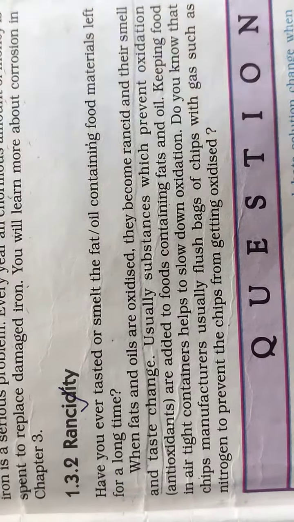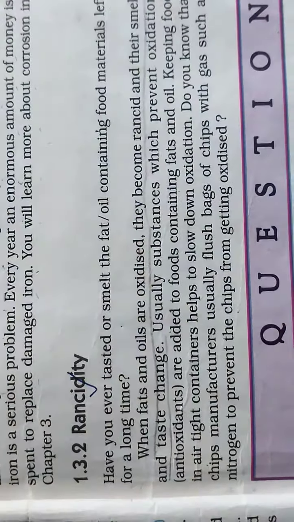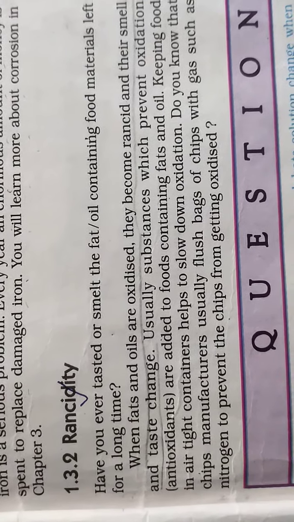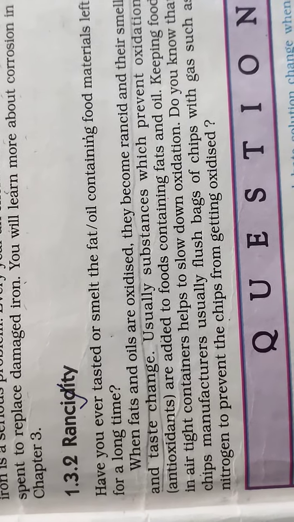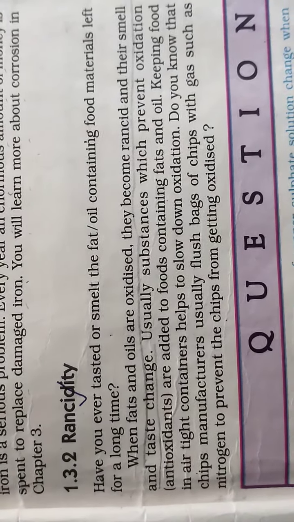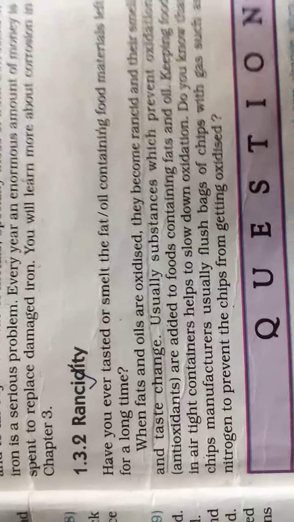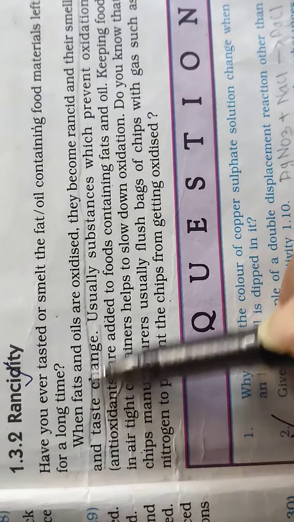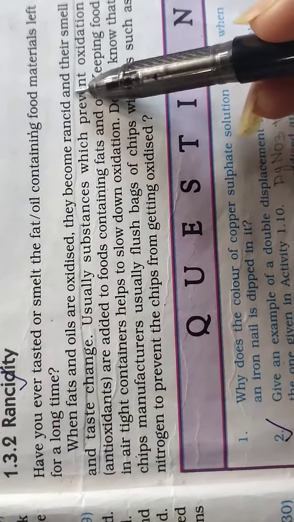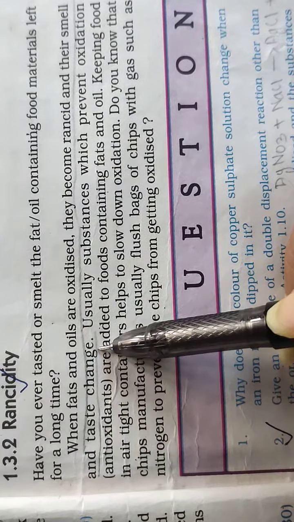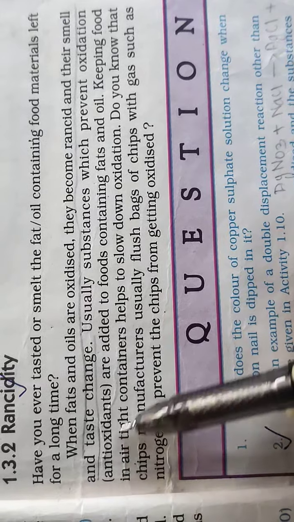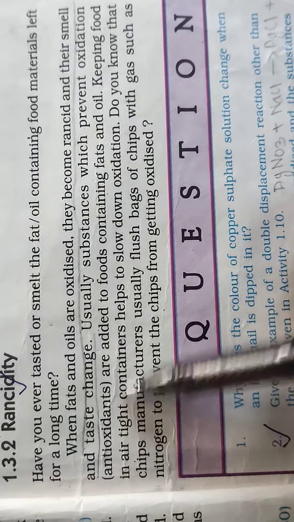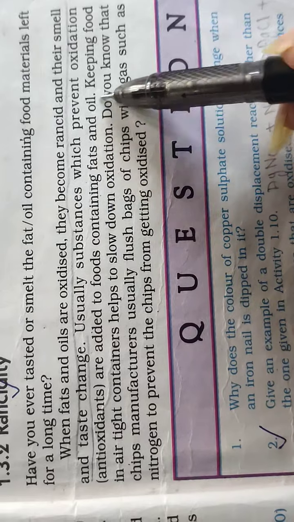So what is rancidity? Whenever the oil parts of the food materials get oxidized, the taste as well as the smell of the food changes. This condition is called rancidity. When fats and oils are oxidized, they become rancid and their smell and taste change. Usually substances which prevent oxidation, called antioxidants, are added to food containing fats and oils.